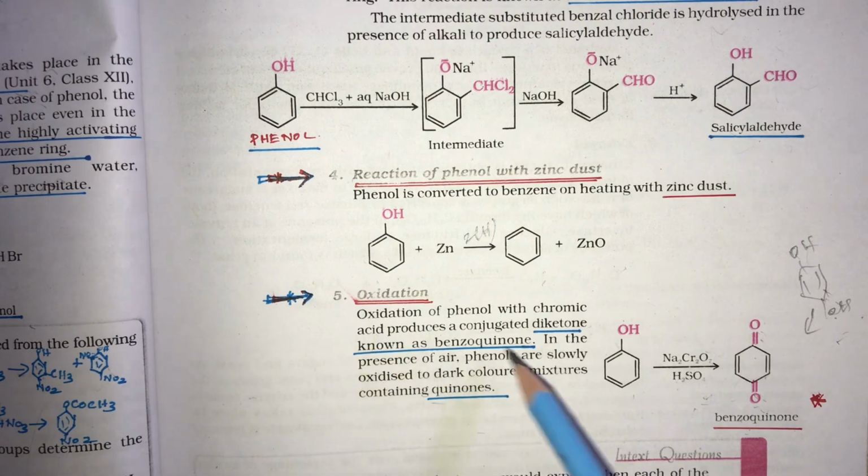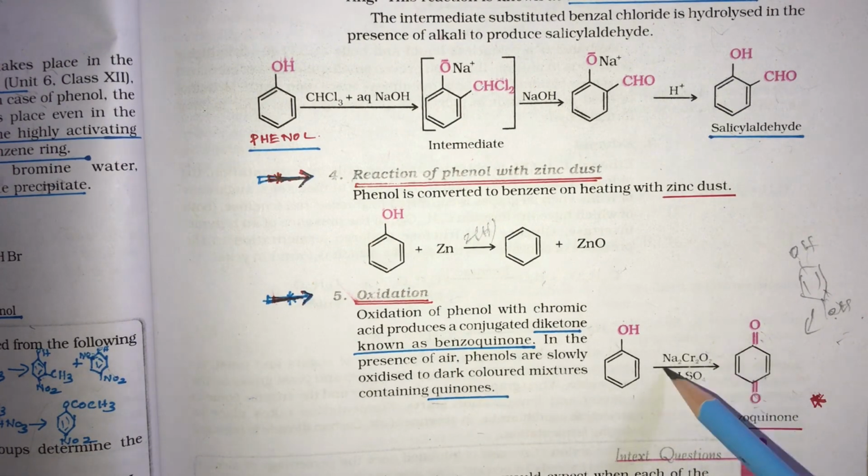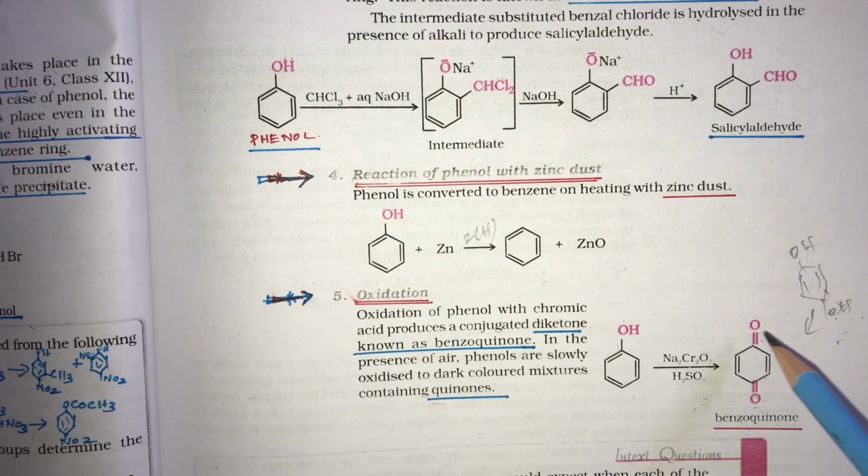Next one is oxidation of phenol. The oxidized product of phenol is para-benzoquinone, that is a 1,4-diketone. The oxidizing agent used for the conversion of phenol is acidified sodium dichromate. So acidified sodium dichromate oxidizes phenol into the 1,4-diketone, that is para-benzoquinone.